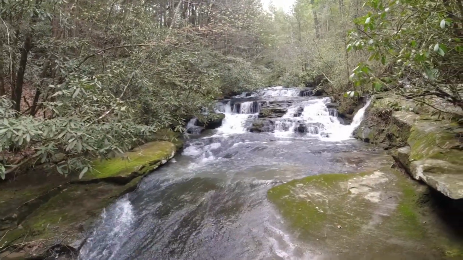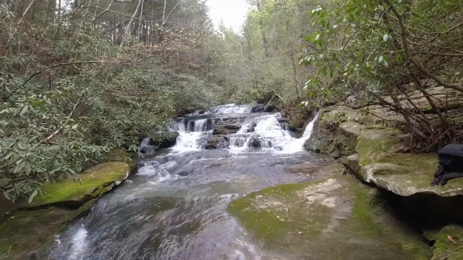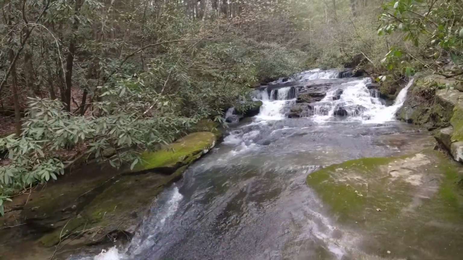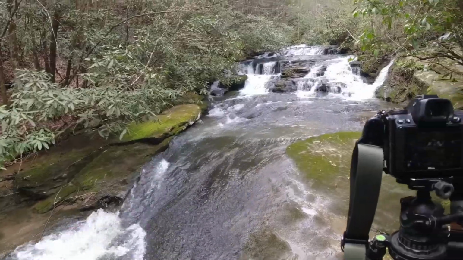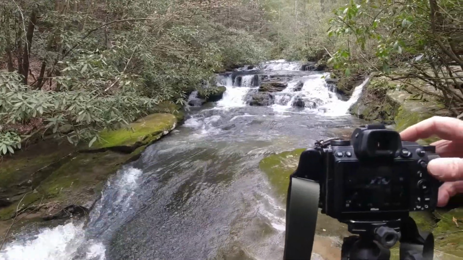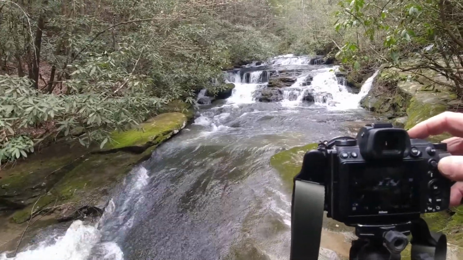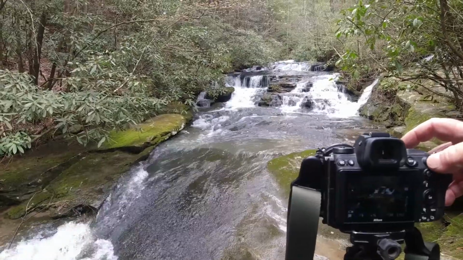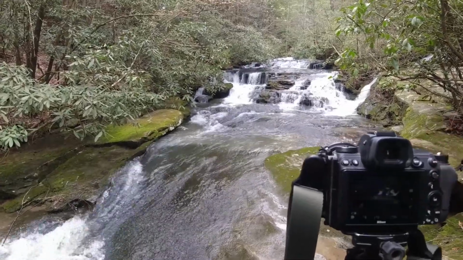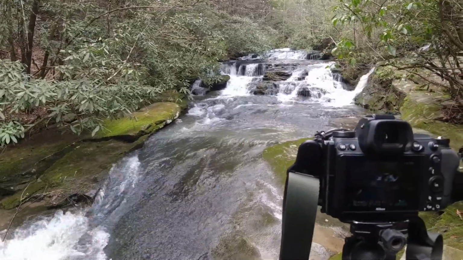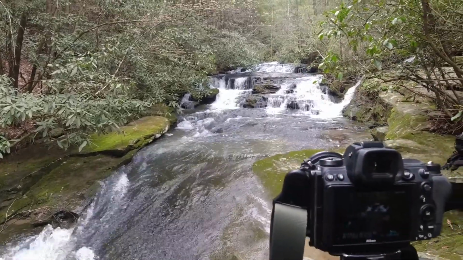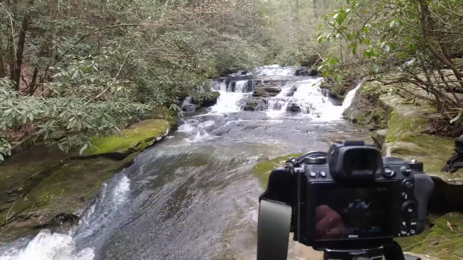So we deviated a little bit from the wildflower hike. Can't resist the waterfall. Looks pretty good today. This is above Upper Melton Mill Branch Falls. I believe we'll shoot some HDR and focus stack it.